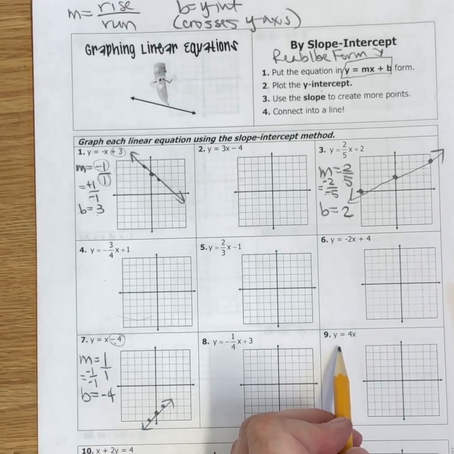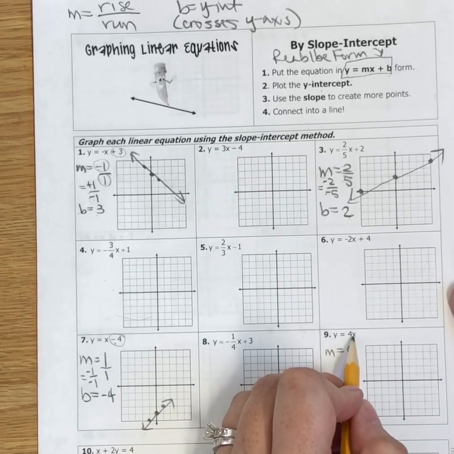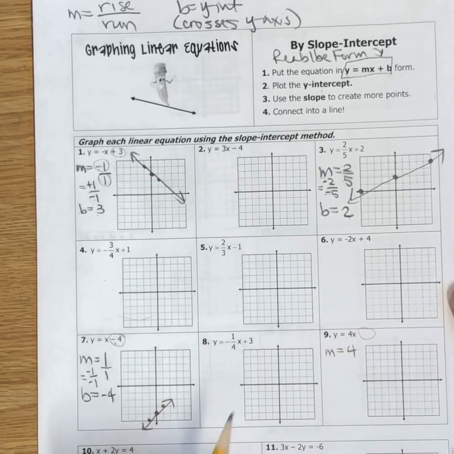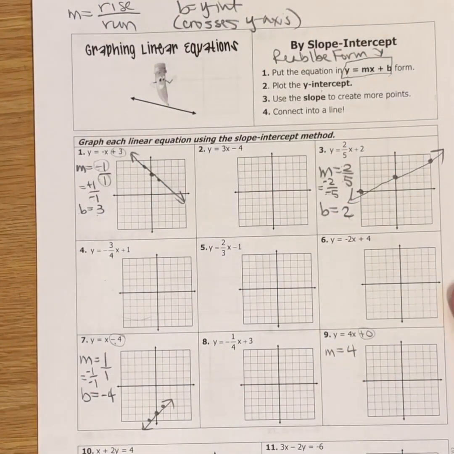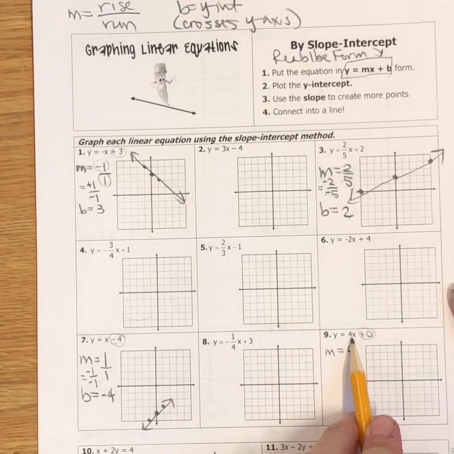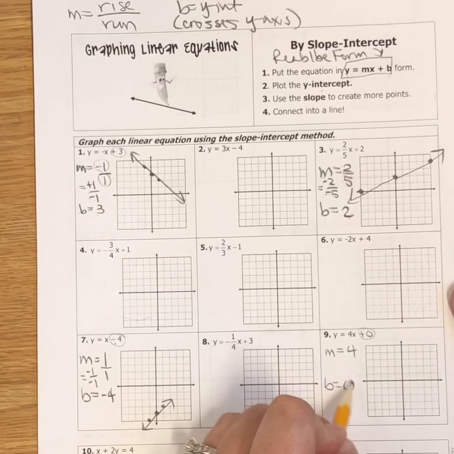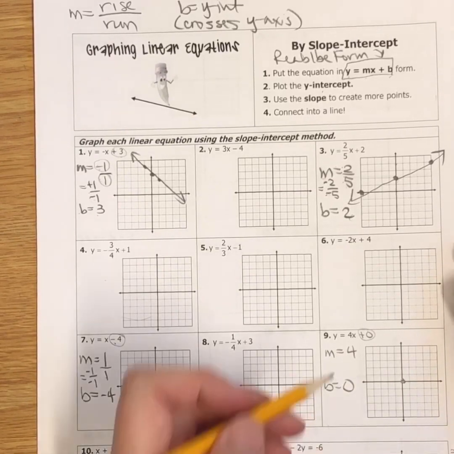Now let's look at number 9. We know the m is 4 because that's the coefficient, or the number in front of x. But notice, what is being added? What's the b? Well, guess what? We can add 0 and nothing changes the value of 4x. So in fact, our b value is 0. And anytime the b value is 0, that means it crosses at the origin, okay?